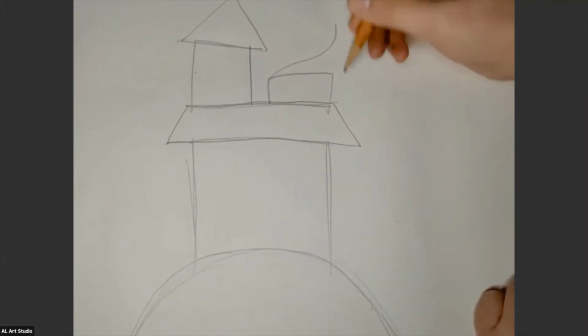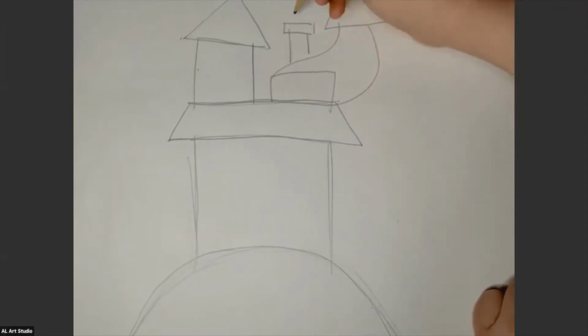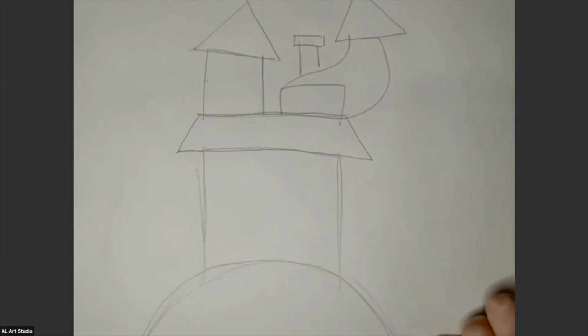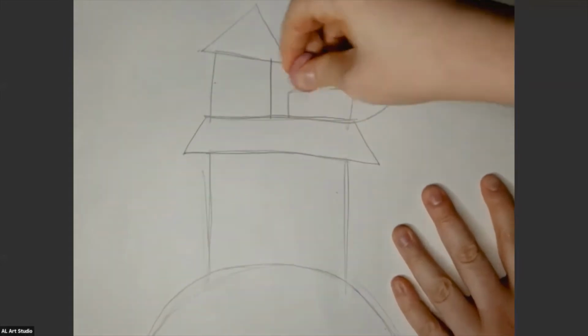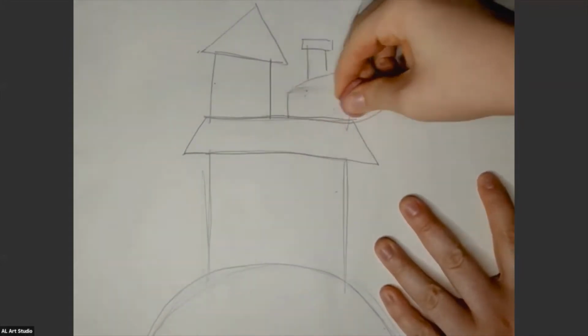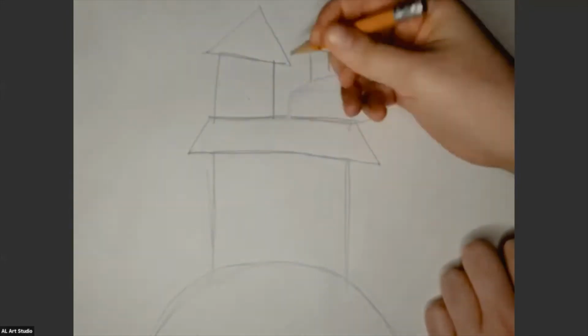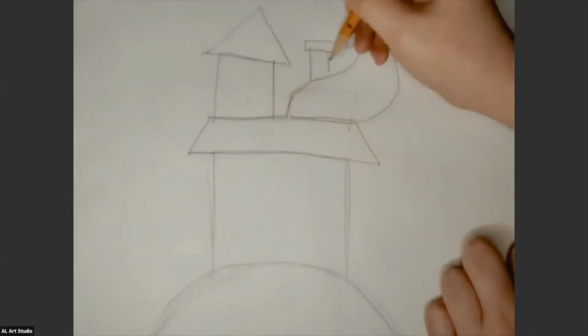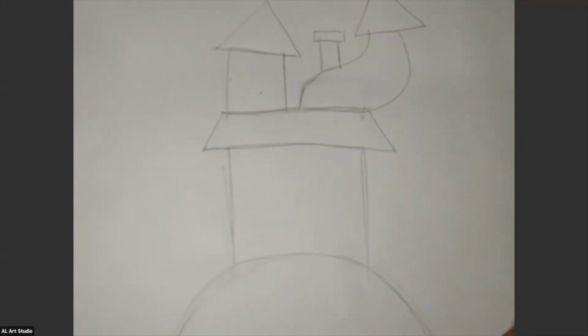Maybe do some kind of curvy tower. That's fun. Maybe a little chimney. So, if you decide you want to change something, you can always erase. That's why we use the pencil, the first step. So you can make your haunted house look a little different.